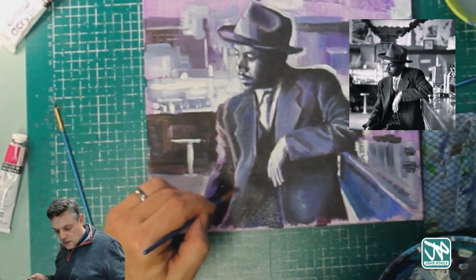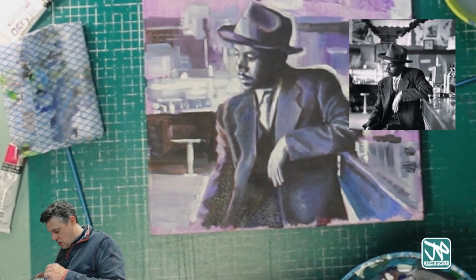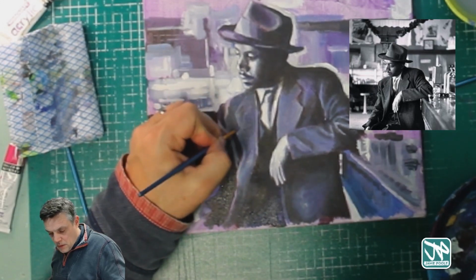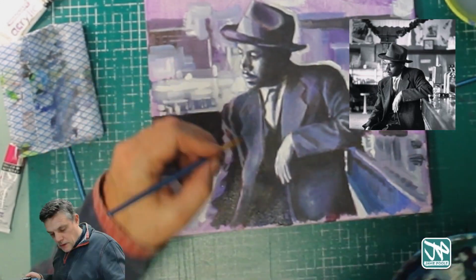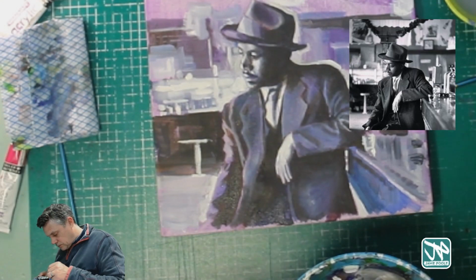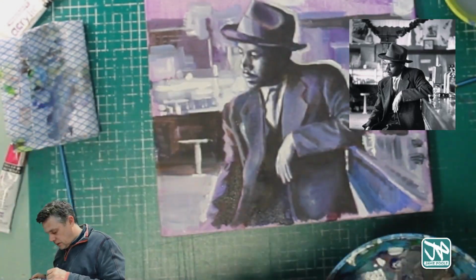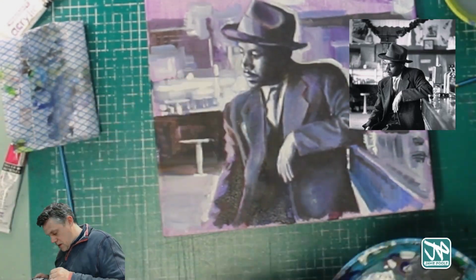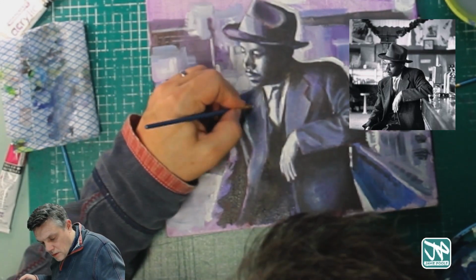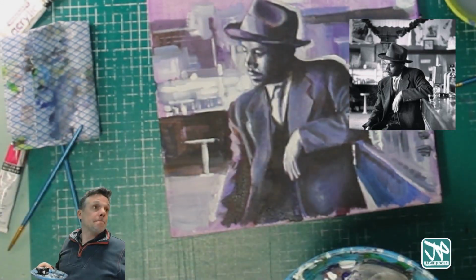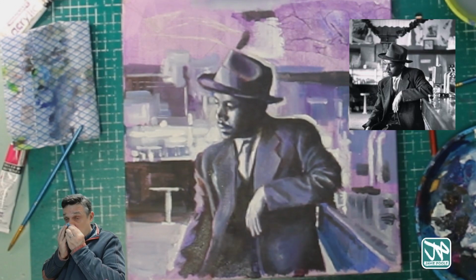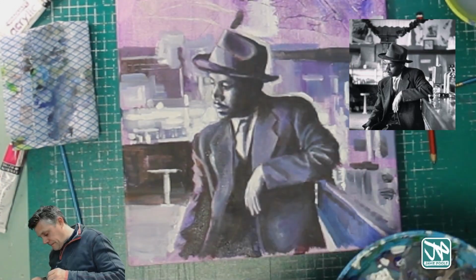And then in a short while I shall be working a little bit more on the background. I'm gradually just working my way around here. And I do use more than just a purple here.